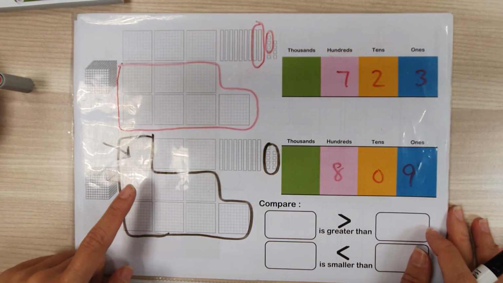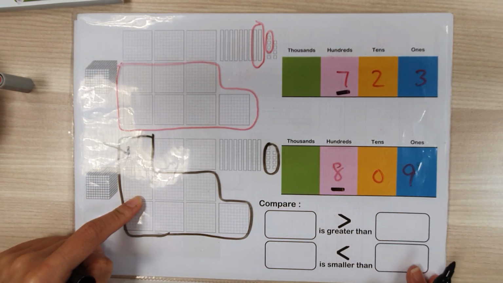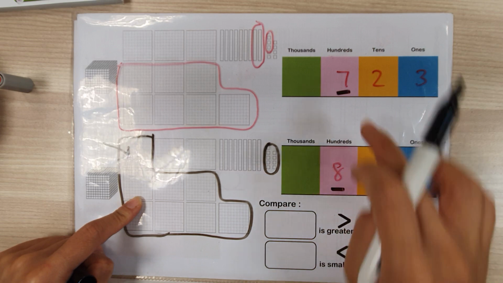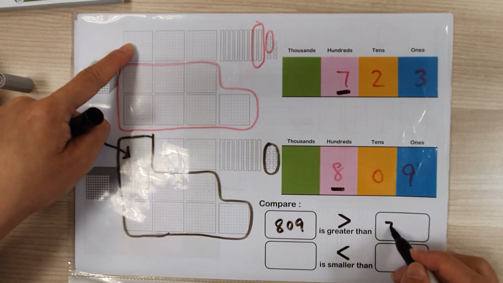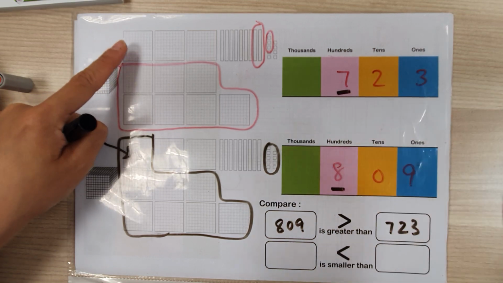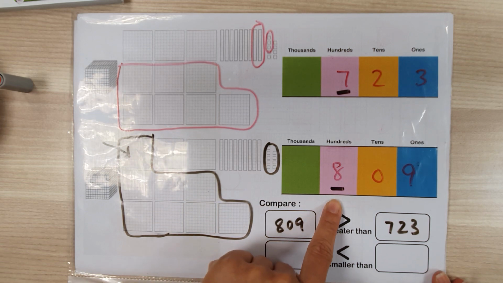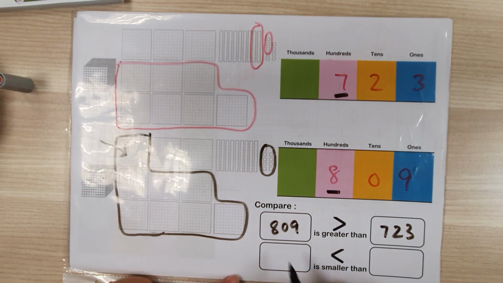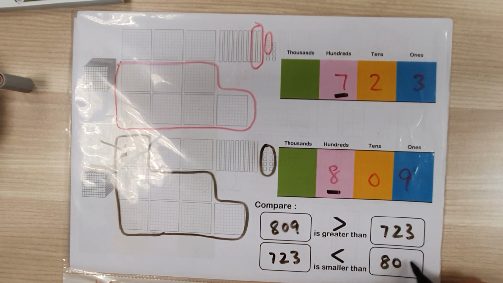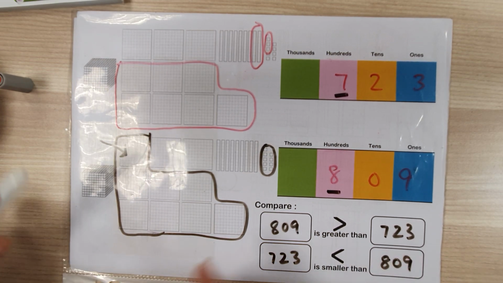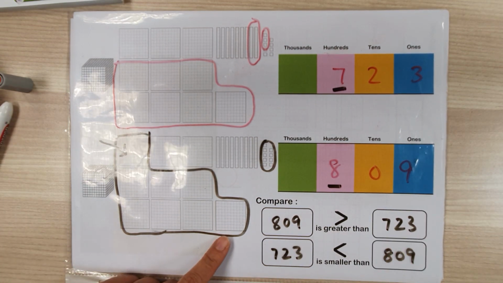From here, I compare the hundreds. 800 is already greater than 700. So I can already write down 809 is greater than 723 without even comparing the next two places, because the biggest place here has the greatest value. Then 723 is smaller than 809. So this is comparing the first two numbers, 723 and 809.